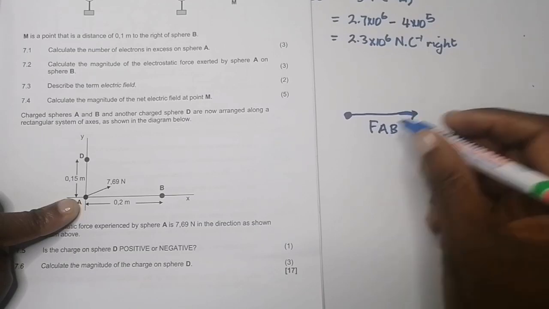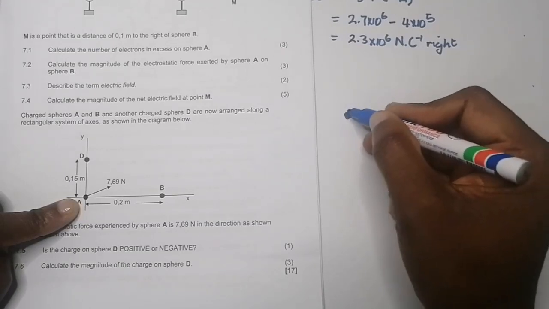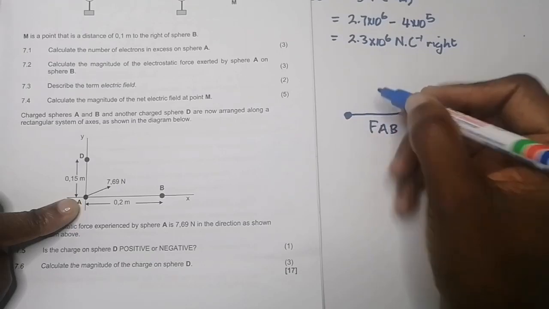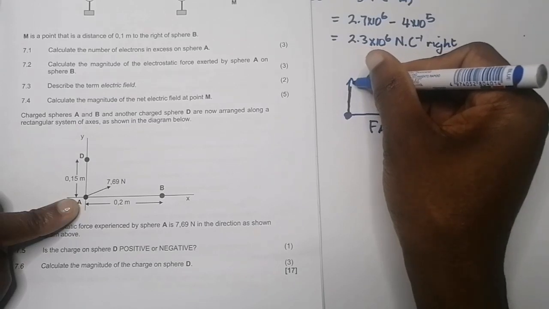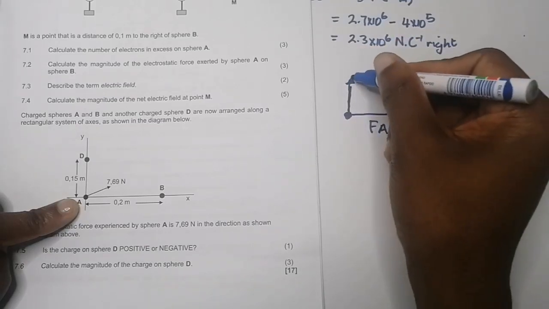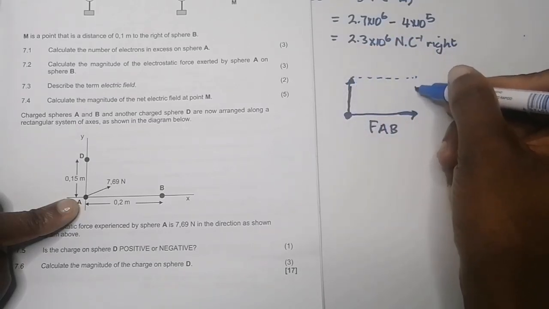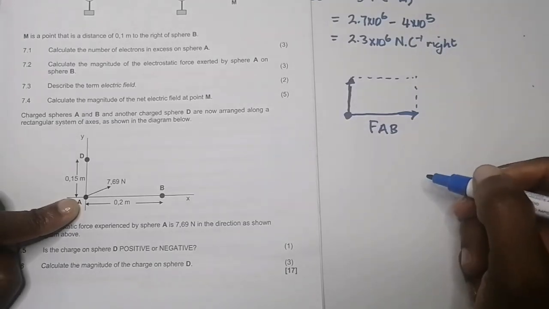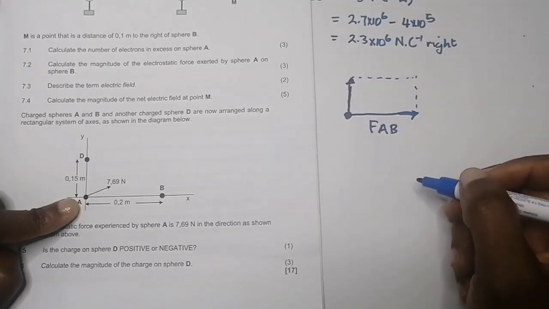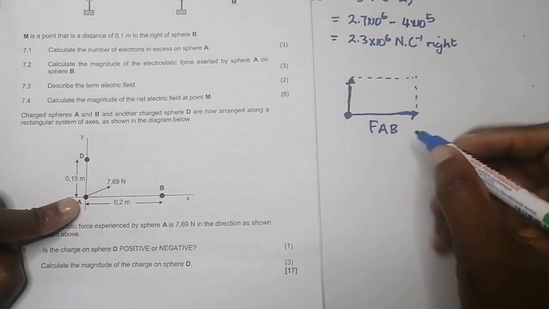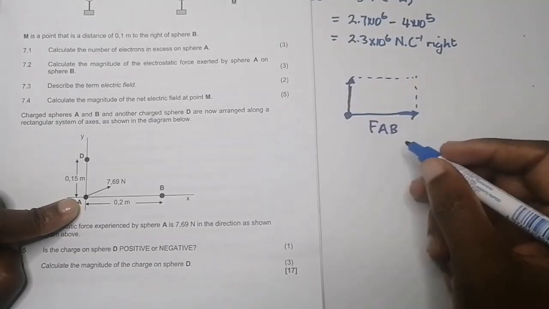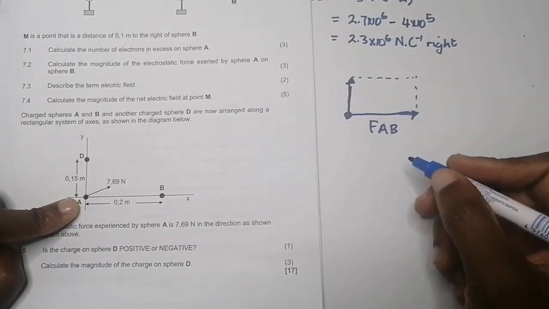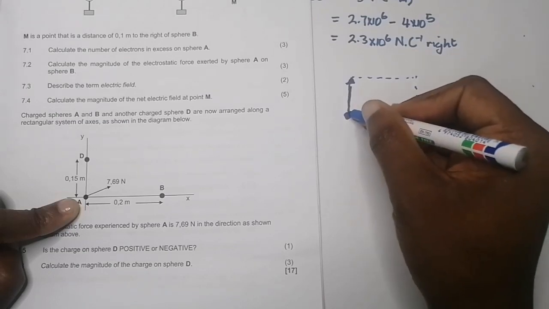But in order for the net force to be in that direction, it would simply mean that the other force would have to be a force upwards, right? Such that if you were to complete a parallelogram, and again, if you don't understand this section, please go and look at our video on electrostatics, where I explain how to calculate net force and net field. It's in a playlist. You can go and check out the electrostatics playlist and you'll find it there.